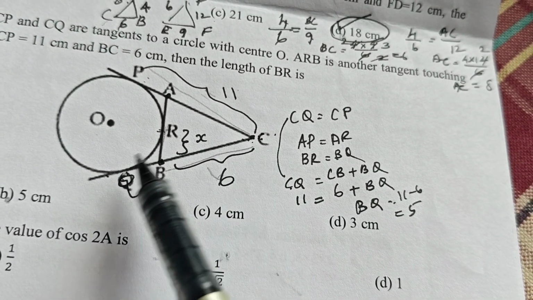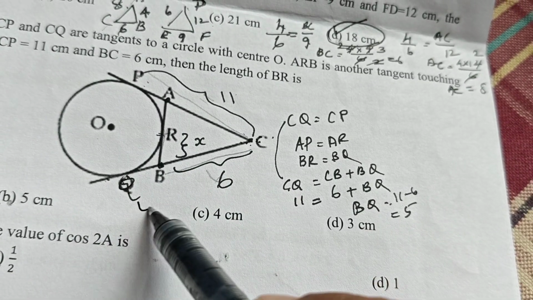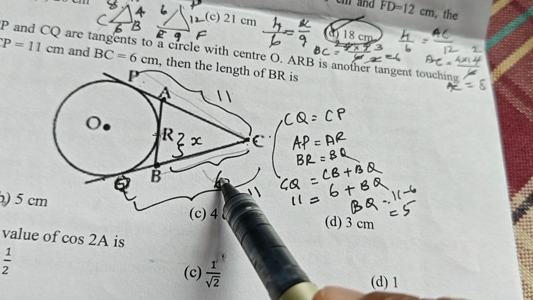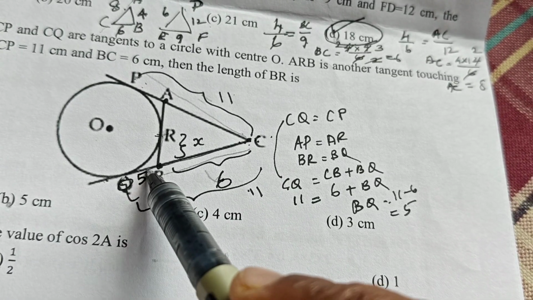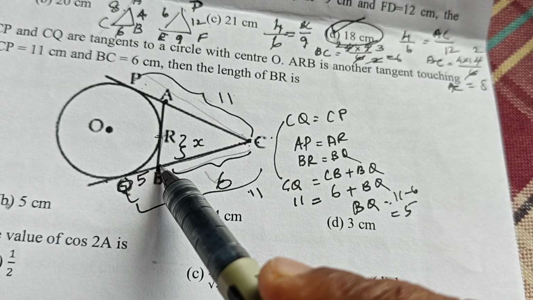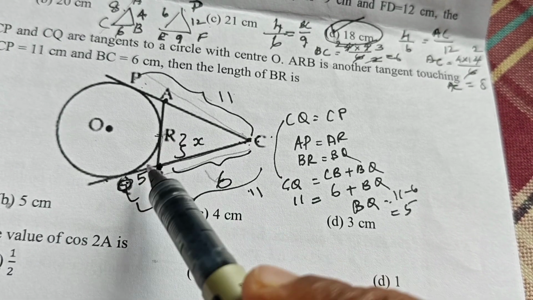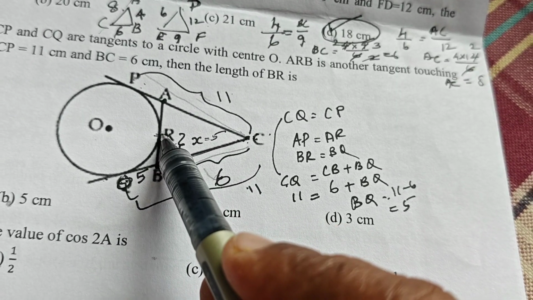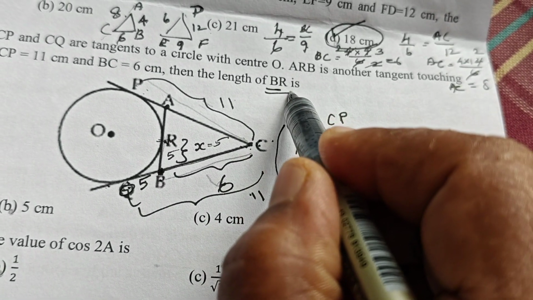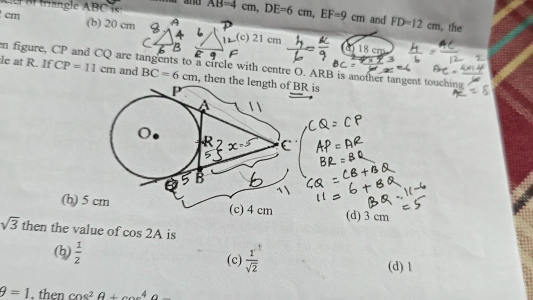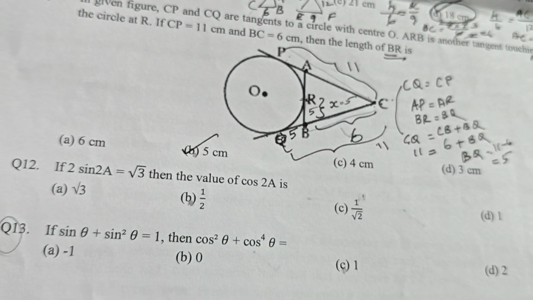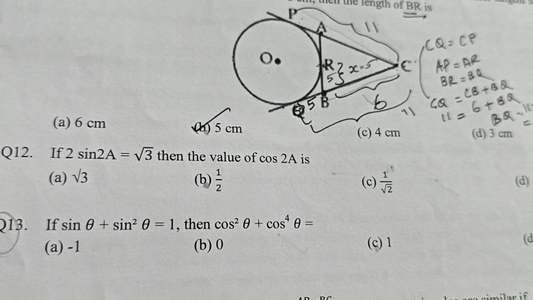That means CQ and CP are equal. So I have taken this full length 11, minus the length up to here, which is 6. 11 minus 6 is 5. And I already told you that from the exterior point BQ is equal to BR. If this is 5, this is 5, so X equals 5. That means BR is equal to 5. So which option is suitable for that? Option B.